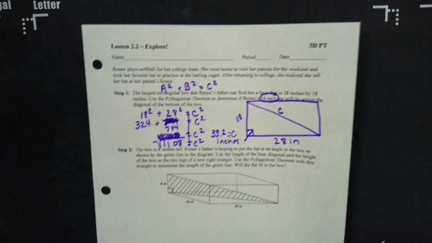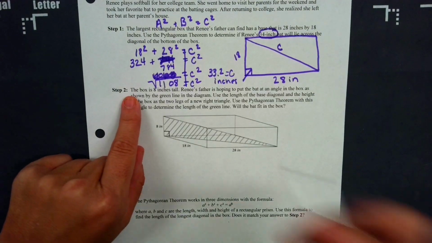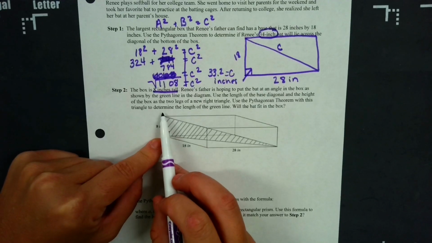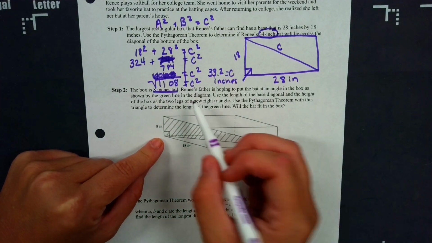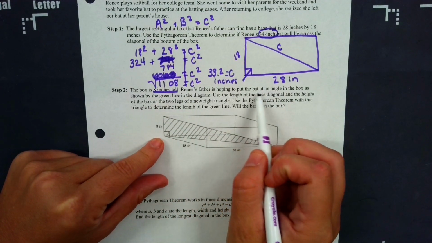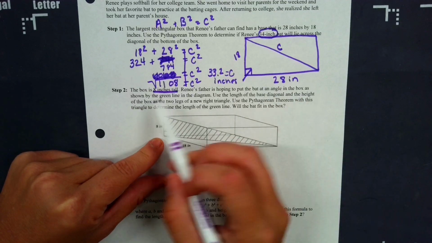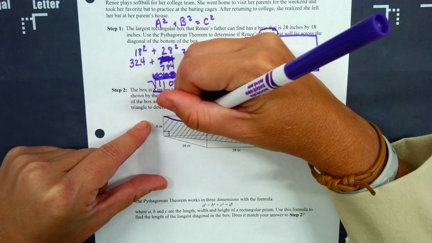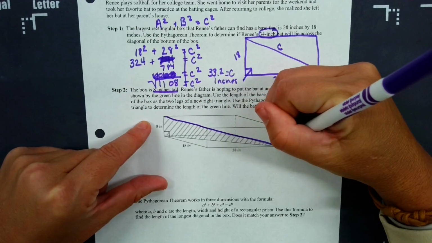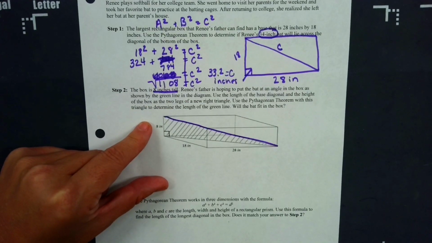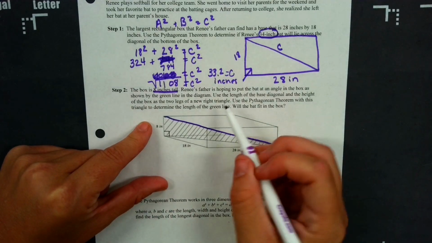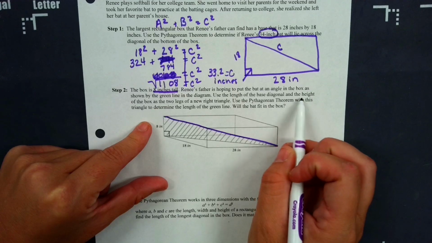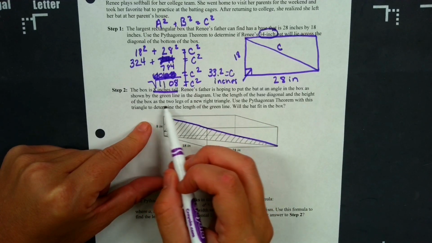Okay. The box is 8 inches tall. So notice now we're going 3D, right? Renee's father is hoping to put the bat at an angle in the box, as shown by the purple line, because he wants to put it like that. Use the length of the base diagonal and the height of the box as the two legs.